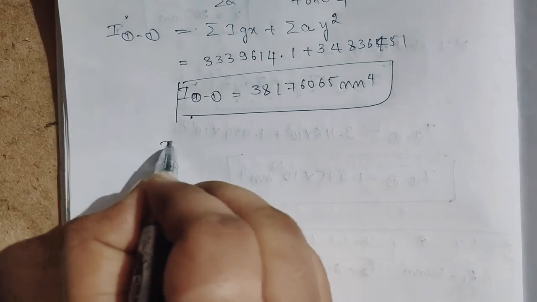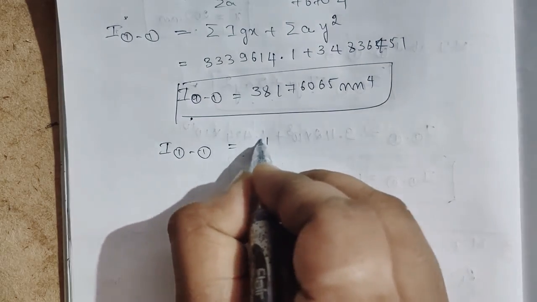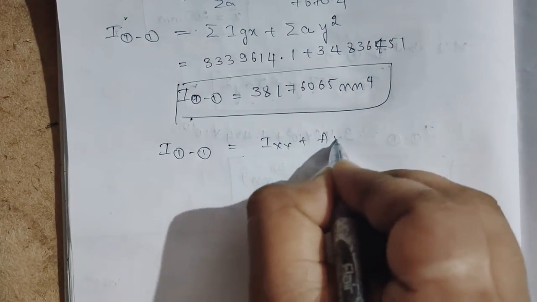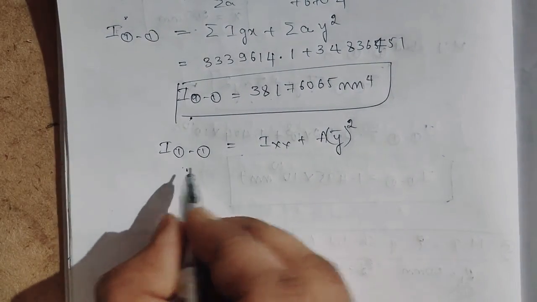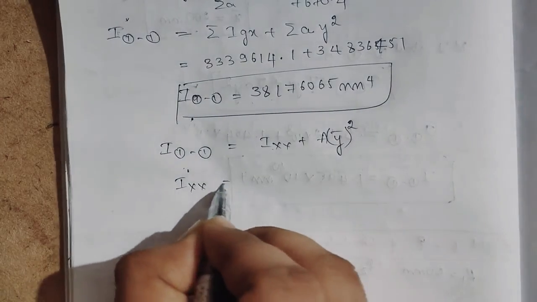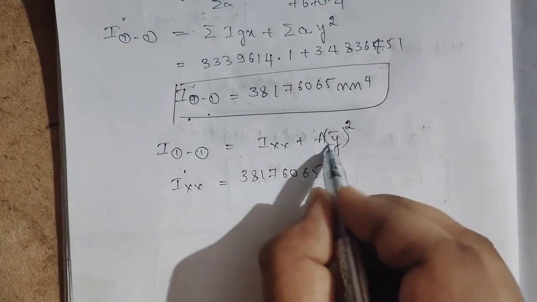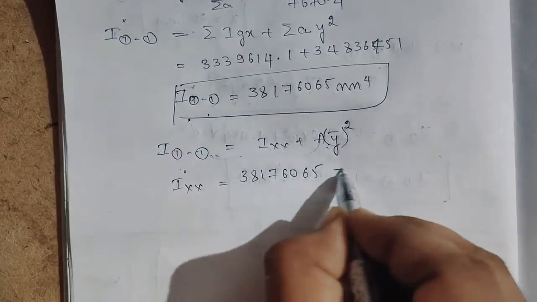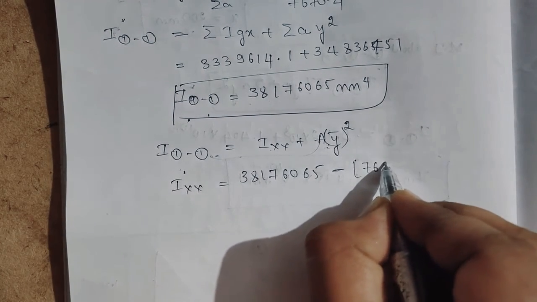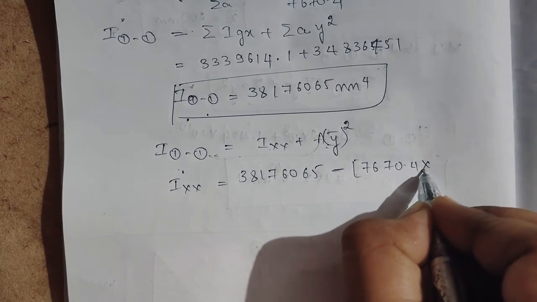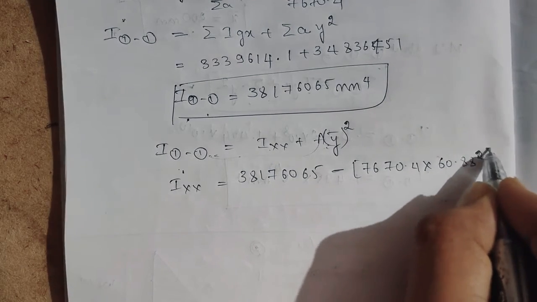If they tell to find moment of inertia about the centroidal axis, what you have to do, you have to use the parallel axis theorem. Nothing but I11 is equal to Ixx plus A into y bar square. So I know this value, what I want is Ixx. So Ixx is equal to I11, that is 38176065, minus area, so area is nothing but 7670.4 into y bar 60.88 whole square.